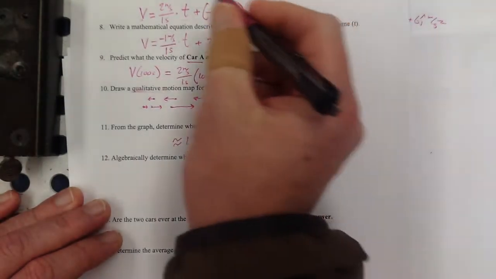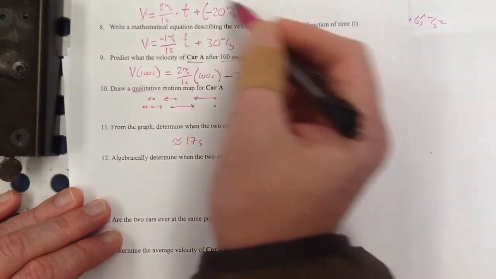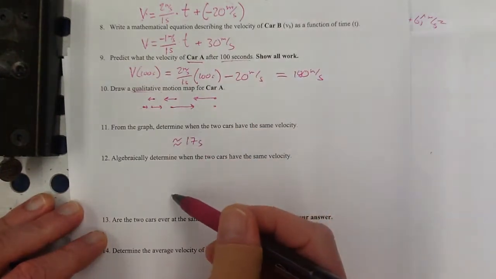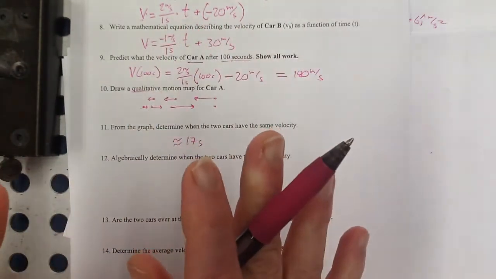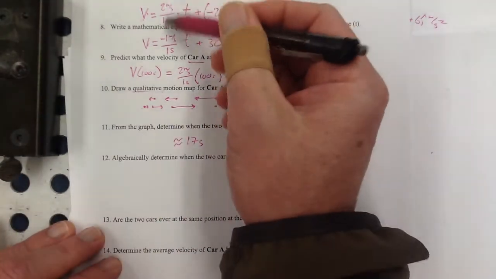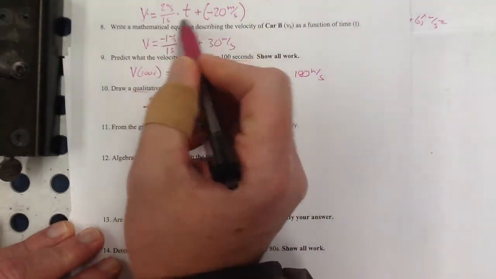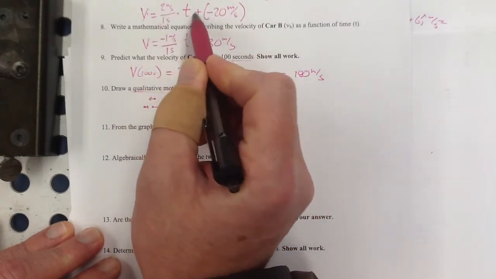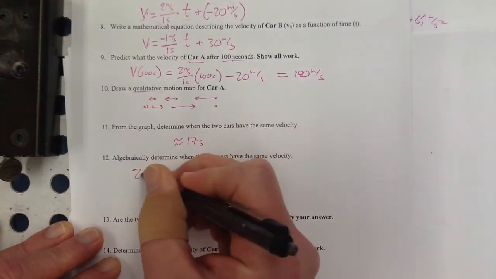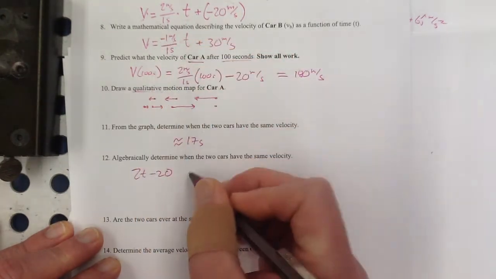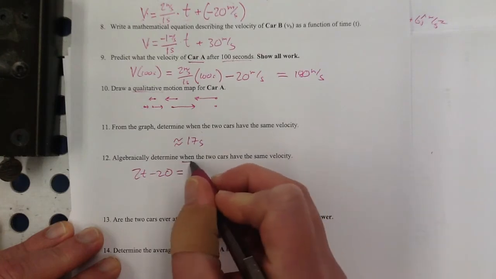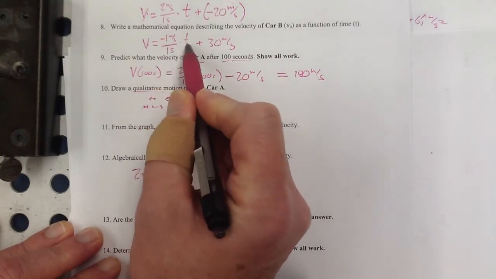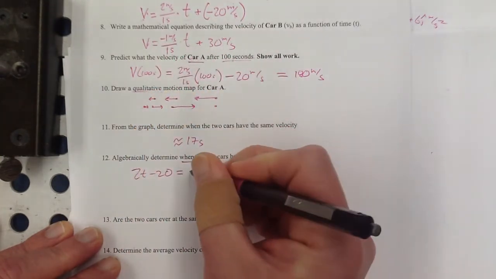Well, I've got my equation, so you want to know when the velocities are the same? You set these equal to each other. My recommendation to you is when you go into algebra mode, just to keep things a little bit cleaner, stop writing the units just for a minute. So the algebra-friendly version of this is 2t minus 20. And if we want to know when they have the same velocity, then I can set them equal to each other. And this is minus 1t, or just minus t plus 30.